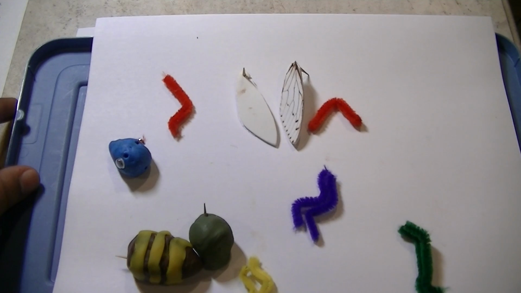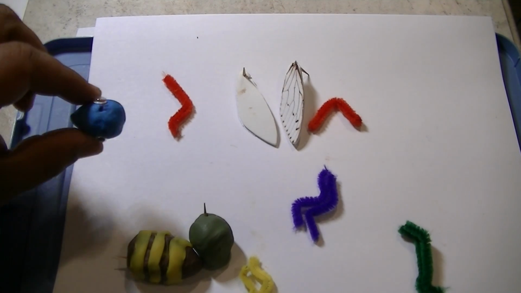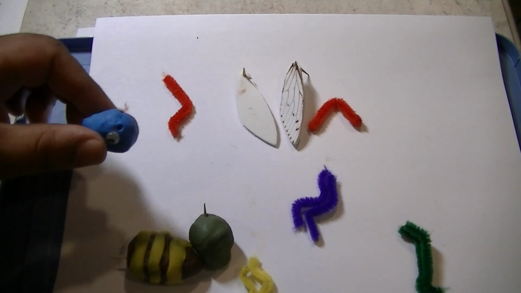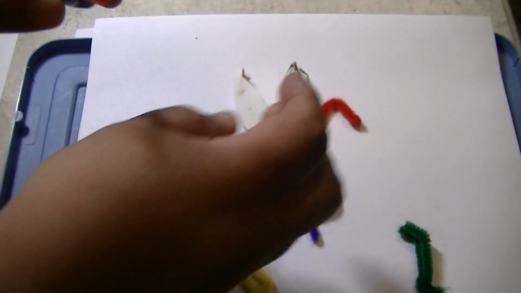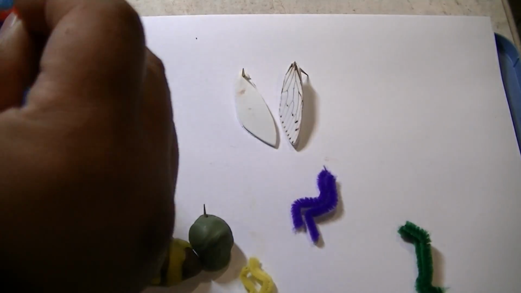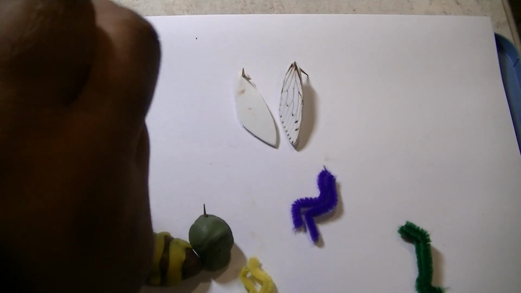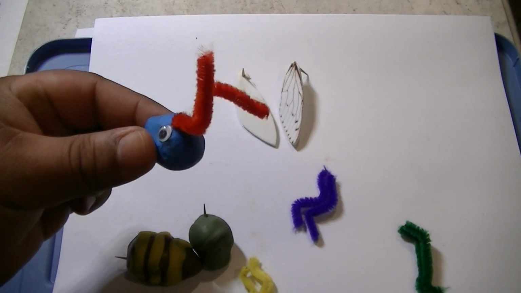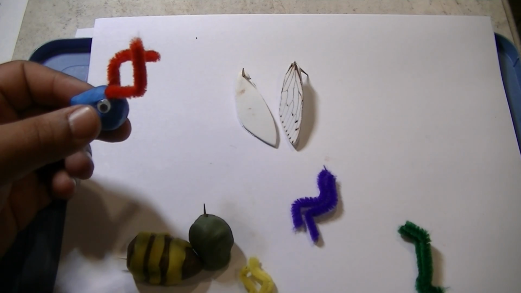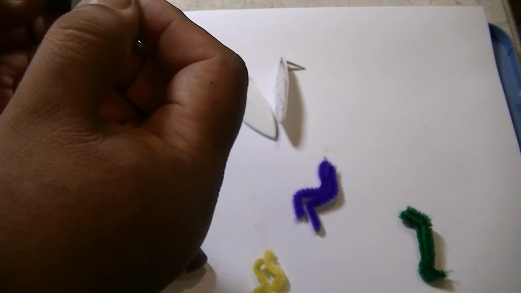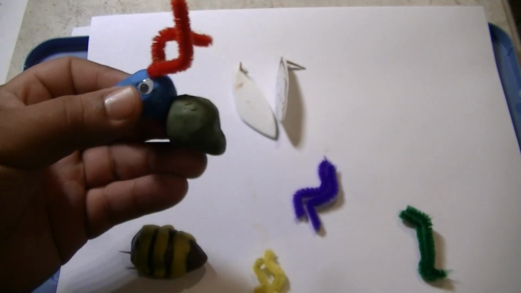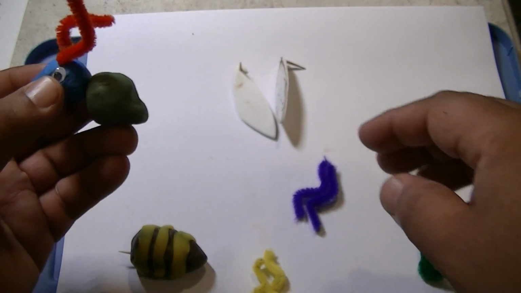First of all, we need a head. Luckily, we have one standing by. Next, we need some antennae. Let's go ahead and find some and add them here. Looks about right. Next, we'll need the thorax. If you recall, the thorax is where the legs and the wings will attach.